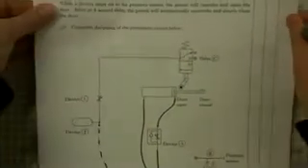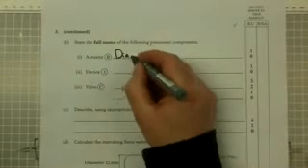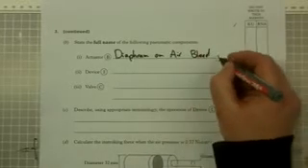Turning the page, let's look at the next part of the question. It says, state the full name of the following pneumatic components: actuator B, device 3 and valve C. Well, the actuator B here is in fact a diaphragm on the end of the valve, and it's connected to a pipe and an air supply, so it's a diaphragm on what we call an air bleed pipe.